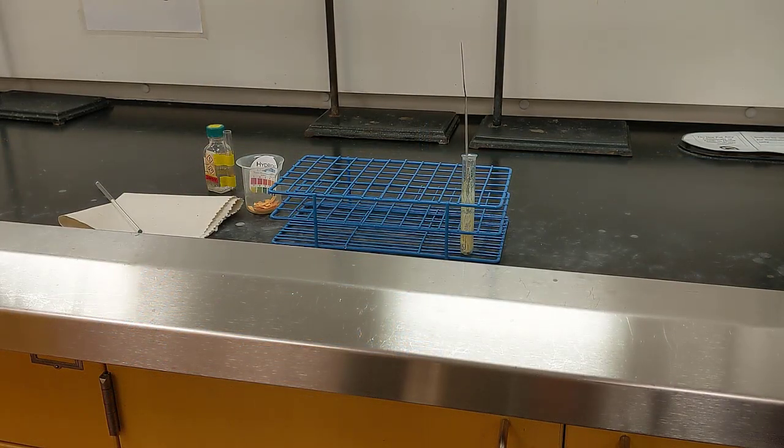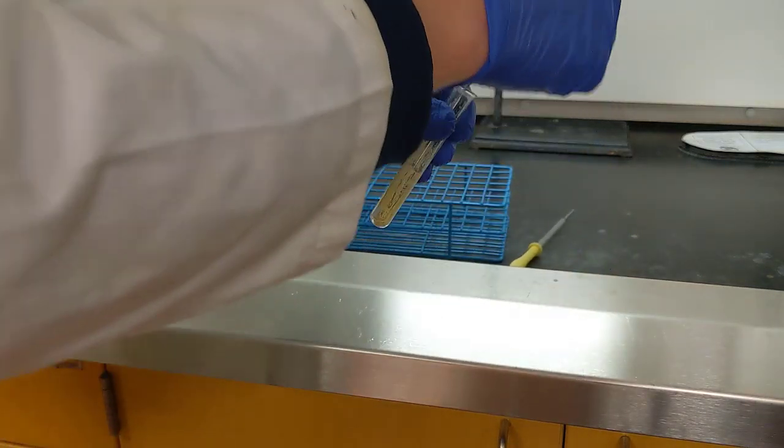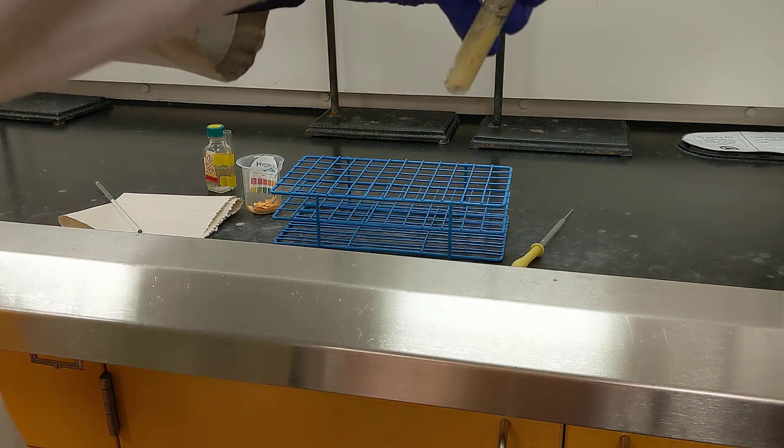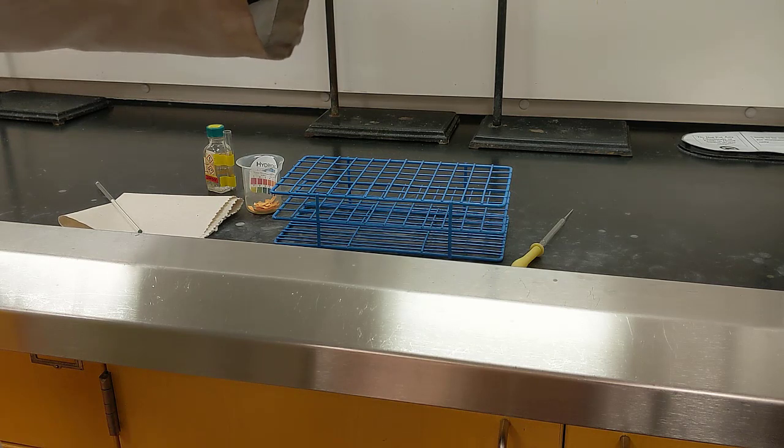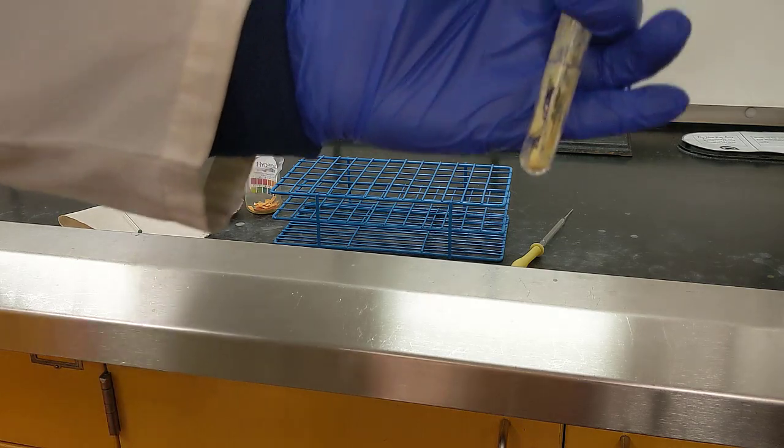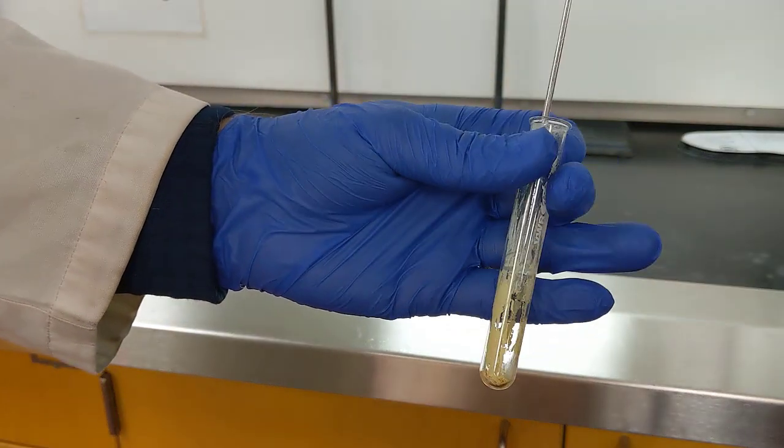Alright, so my product's been sitting in the test tube for about 15 minutes, and if we look at it one more time, it's quite clumpy. In fact, when I go ahead and try to mix it up, it just feels kind of like chalk almost on the inside, which is good. We wanted our product to become kind of chalky and solid in consistency. Alright, so I've got my chalky solid in there.